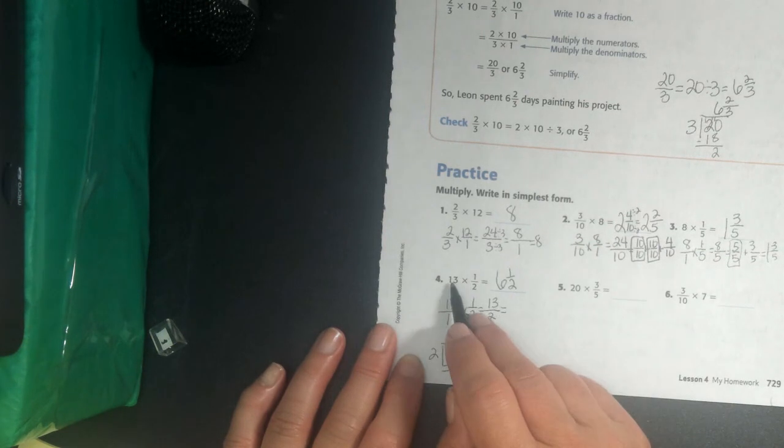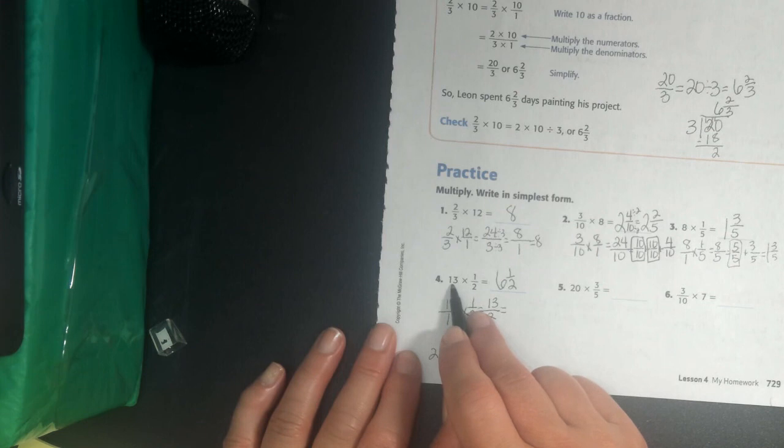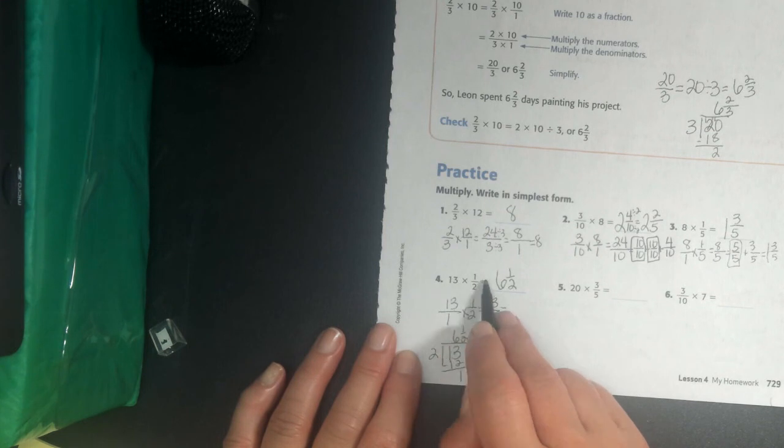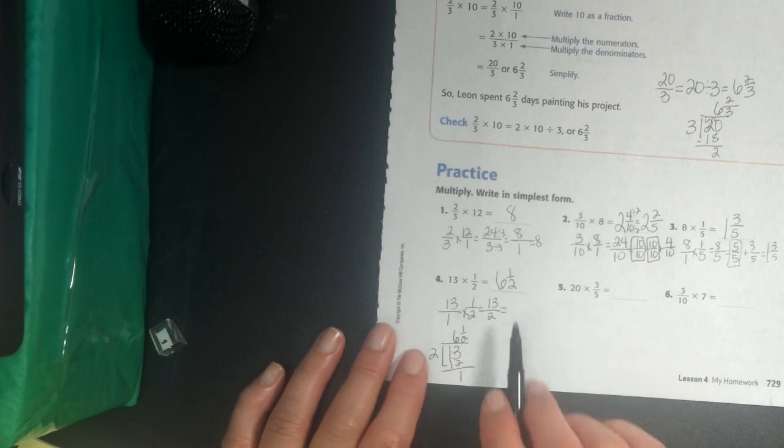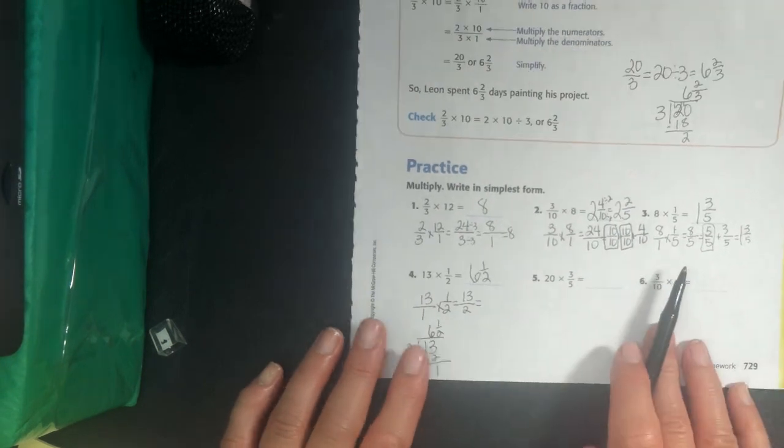Right, I needed to look at this and think 12, and think 2 6s would be 12 plus that 1. I'm going to split it in half. I'd have 6.5 if I divide it into halves.